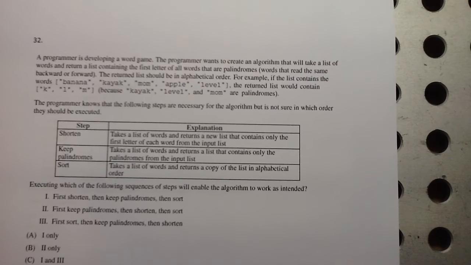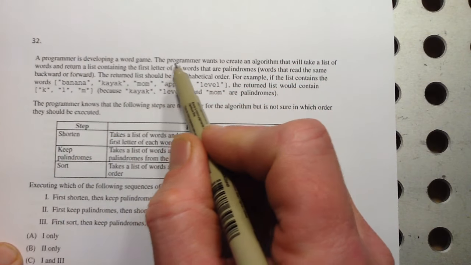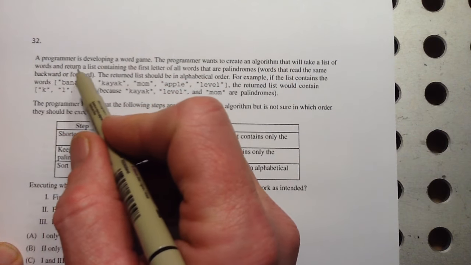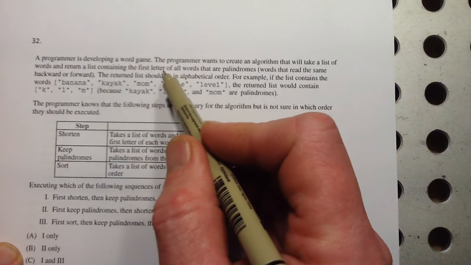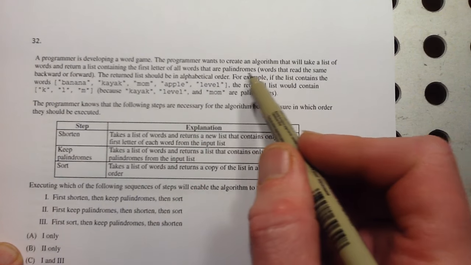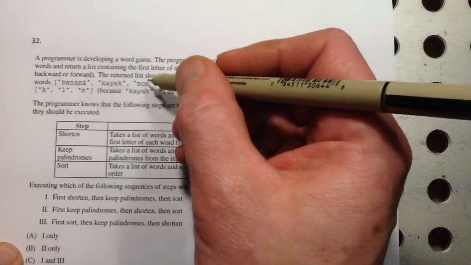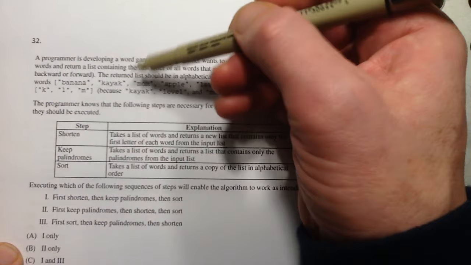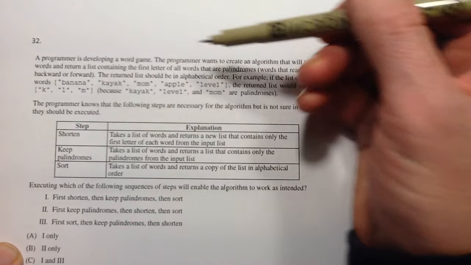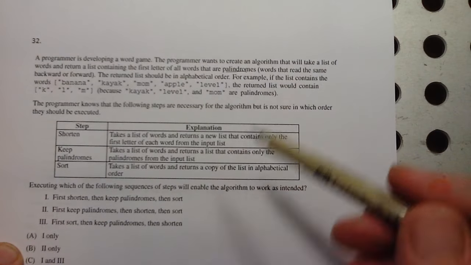Question number 32. A programmer is developing a word game. The programmer wants to create an algorithm that will take a list of words and return a list containing the first letter of all words that are palindromes. A palindrome is a word that reads the same forward or backward, like mom in this list here. Mom is a palindrome, kayak, because it reads the same forward and backward, level, apple is not, banana is not.